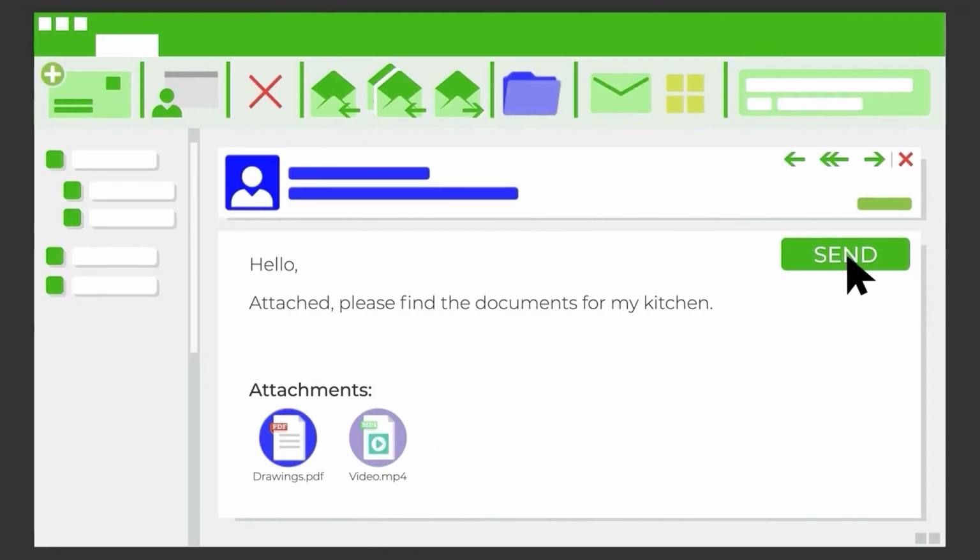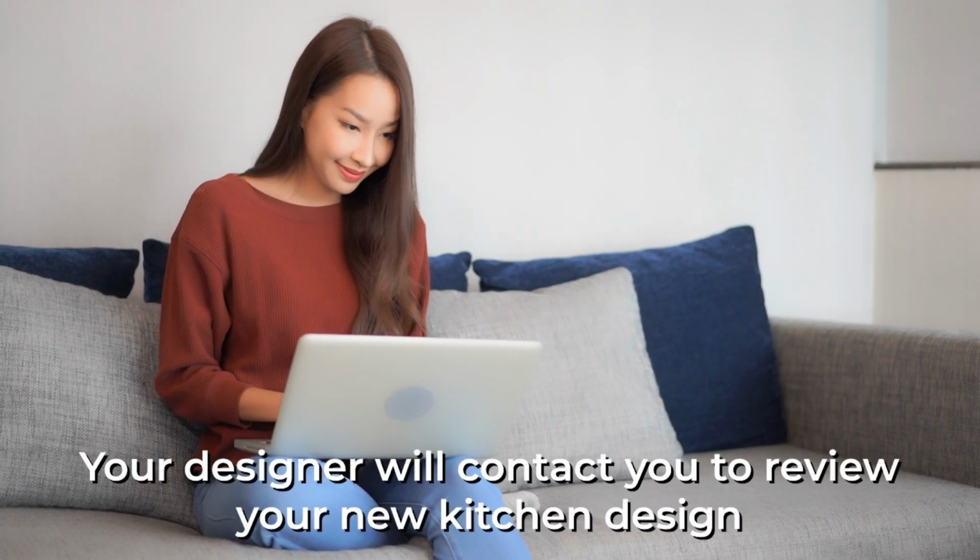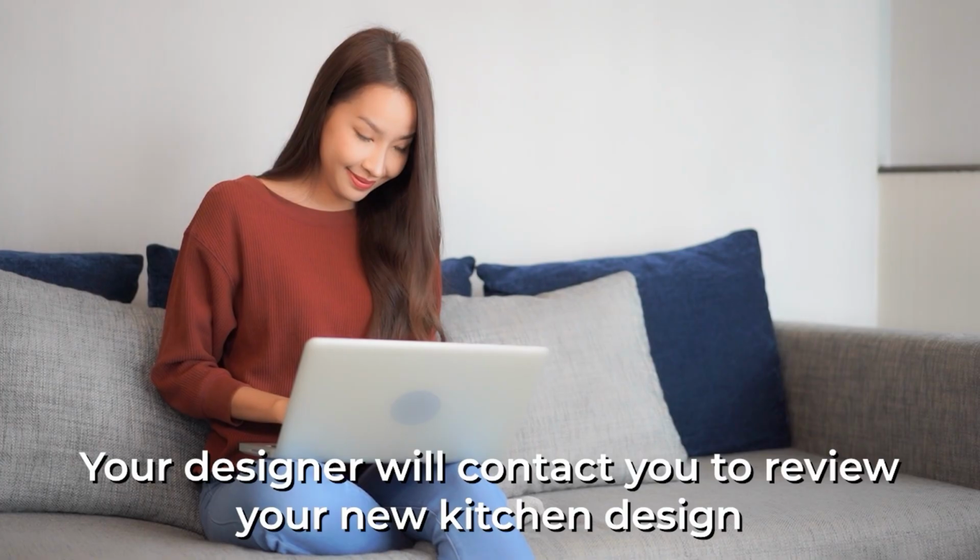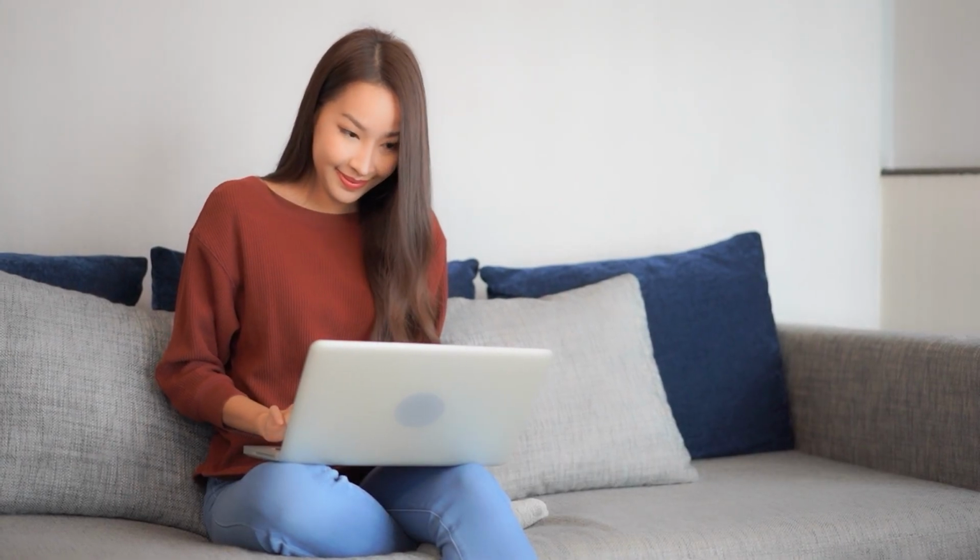Share your plans. Share your pictures, video, floor and wall plans with our design team. Then sit back, relax, and wait for your designer to contact you.